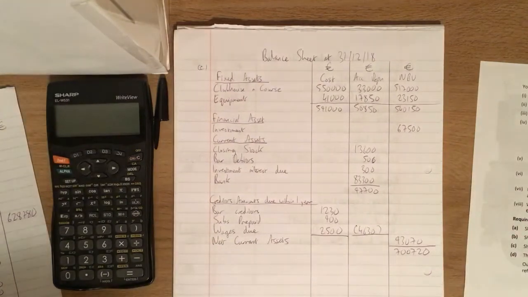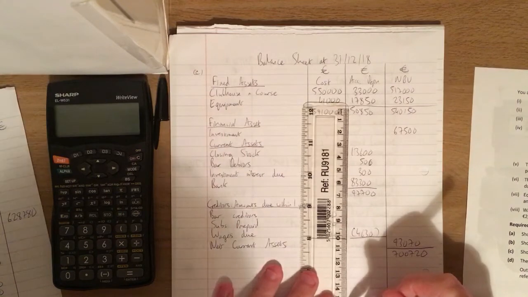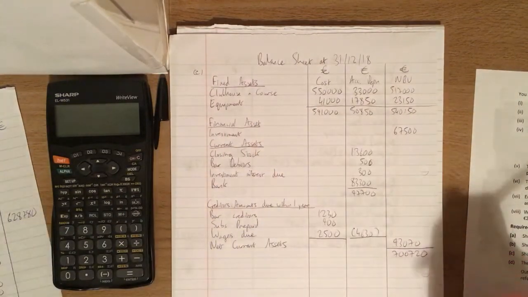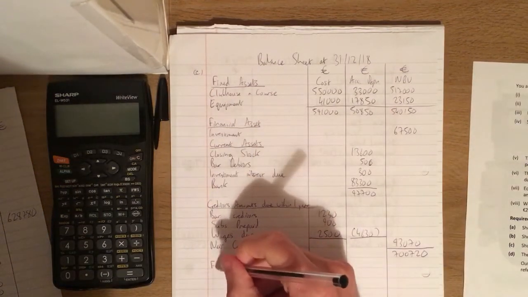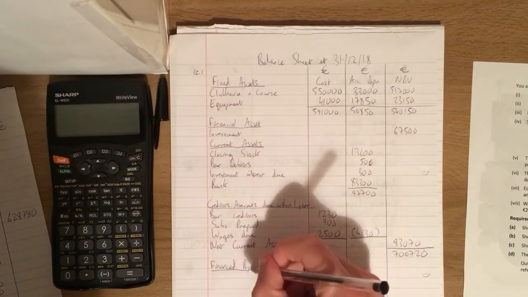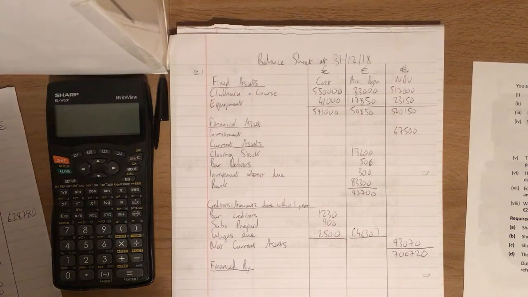I'm going to have then a financed by section down at the bottom. So try and hit that 720 number again. If I had any long-term loans or anything, this is where they go. Remember, I've paid that off.